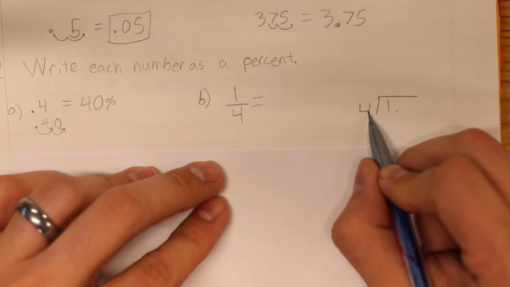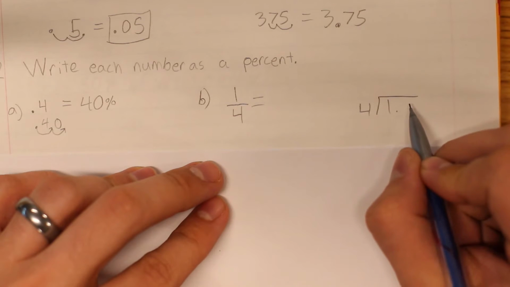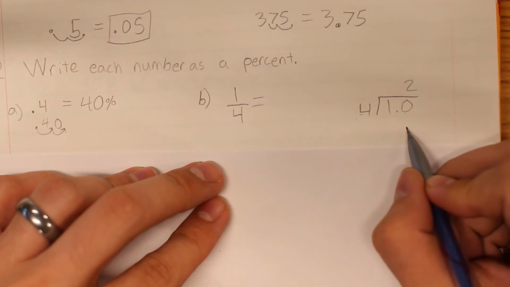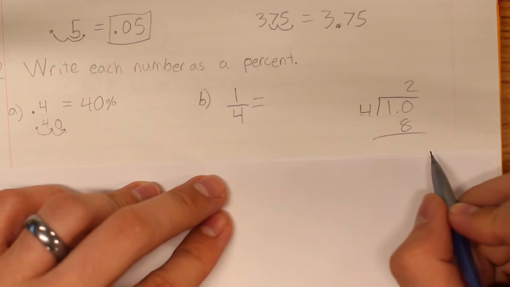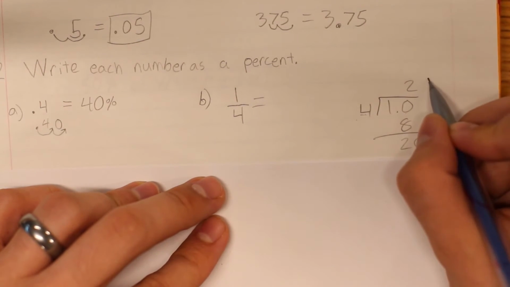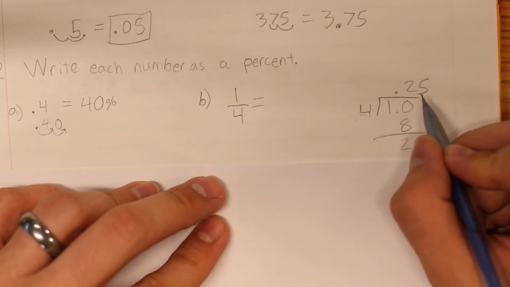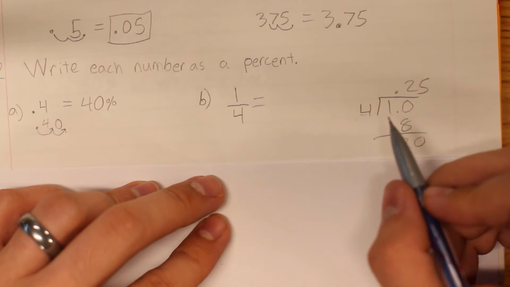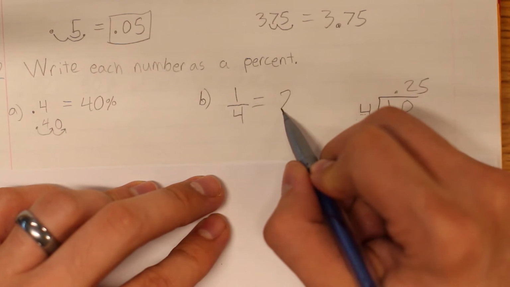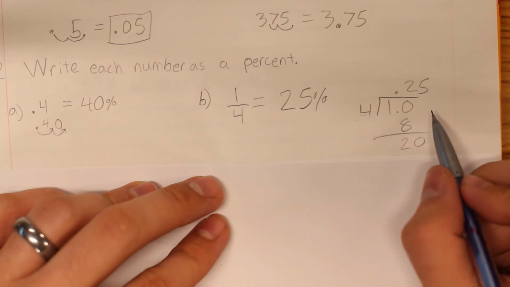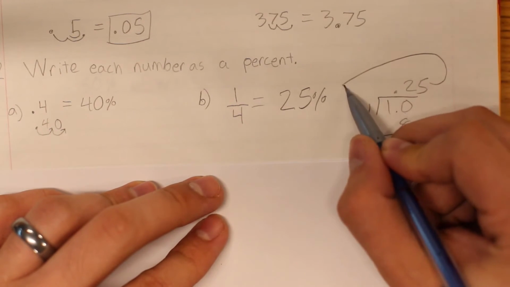So 4 goes into 1, nope. 4 goes into 10, yes, goes in there 2 times. Multiply back, you get 8. Subtract, you're going to get 2. Bring down another 0. 4 goes into 20 five times, yay. So you get 0.25. Well, if I convert 0.25 into a percent, I would get 25%. That's one option, using the decimal.